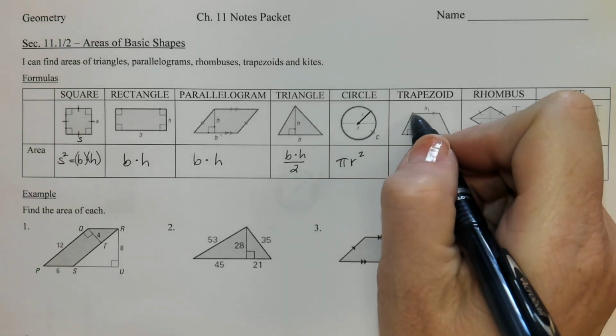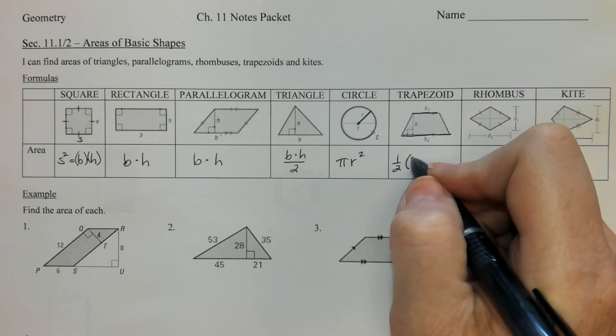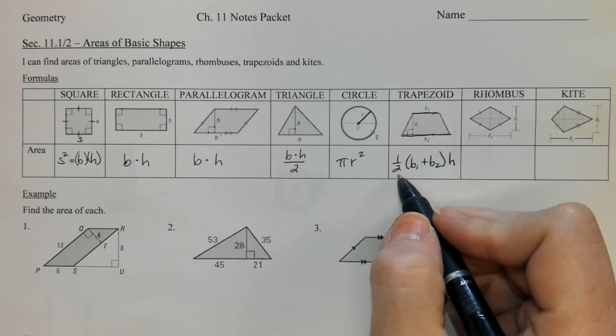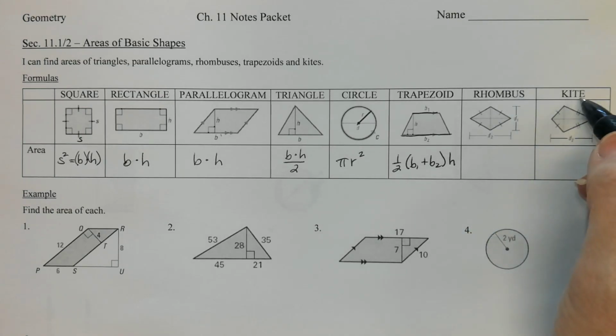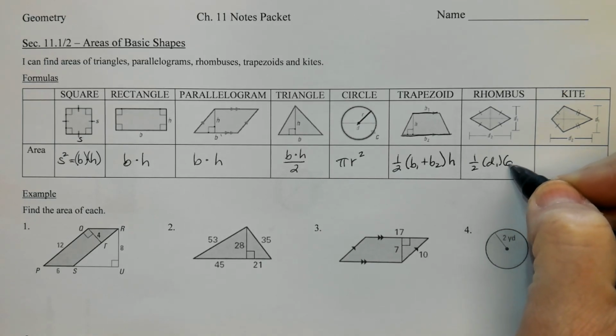Trapezoid has two bases that are parallel, so base 1 and base 2. Those are what we're going to use in our formula. So we're going to do base 1 plus base 2, and then you multiply by height, and then in the end you chop it in half, or divide by 2. Rhombus and kite are actually the same formula. They are both 1/2 and then diagonal 1 times diagonal 2.